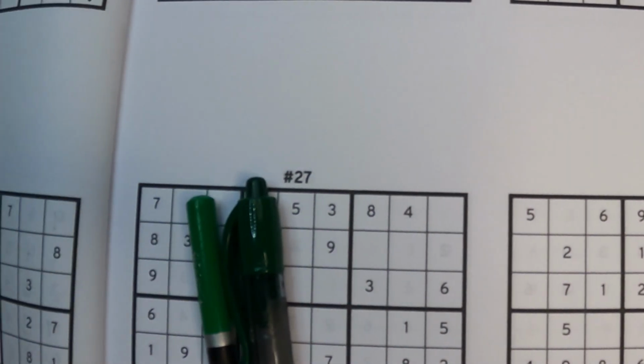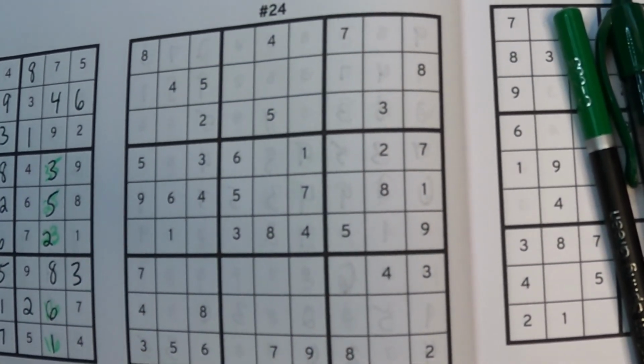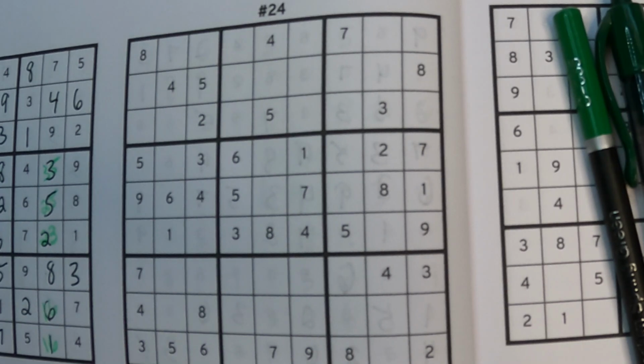Hello and welcome back. We're just continuing on in the book. Looks like today we're doing puzzle number 24.